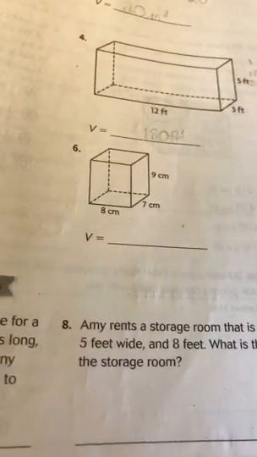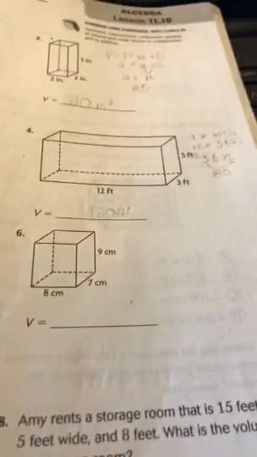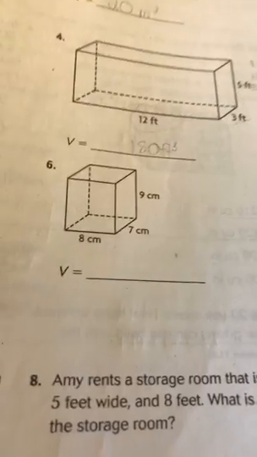I'm going to skip number, oh, I shouldn't have done 2. 2 wasn't even part of your homework. Psych.